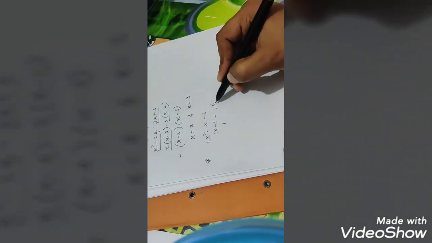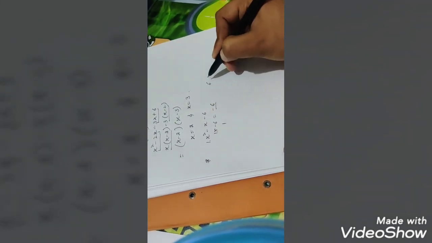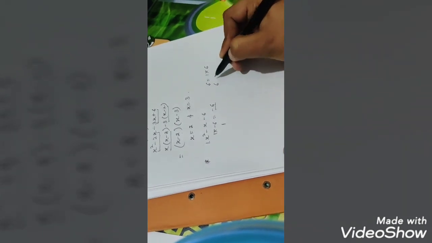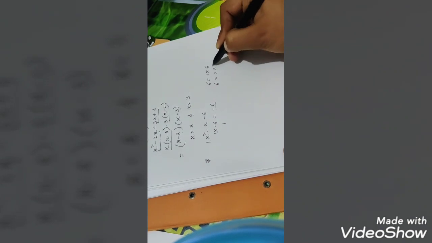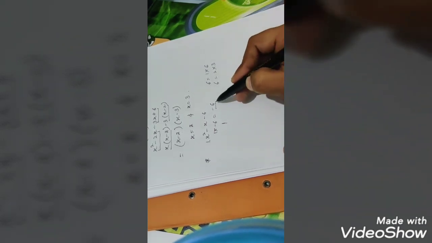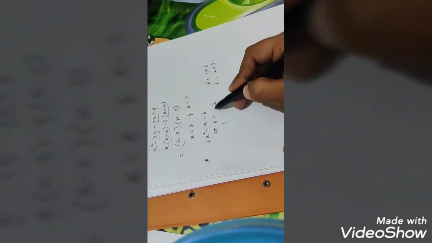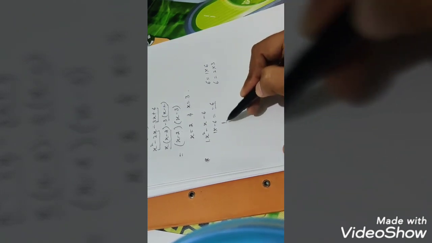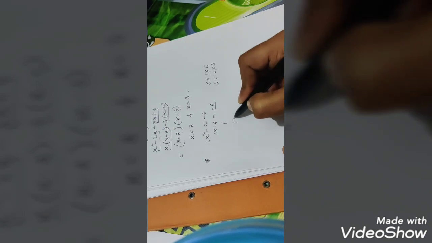Now again we can write 6 as 1 into 6, 6 is equal to 2 into 3. Now we will choose those factors whose subtraction is 1. Here product is negative, so we will choose those factors whose subtraction is 1. We can write 1 is equal to 3 minus 2.